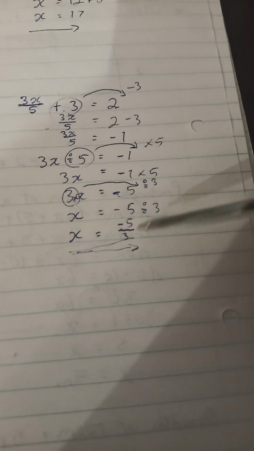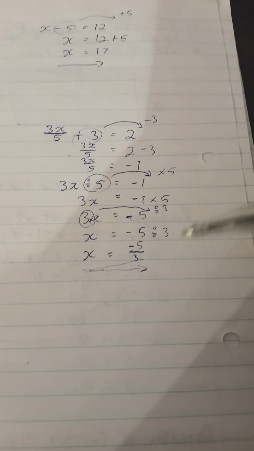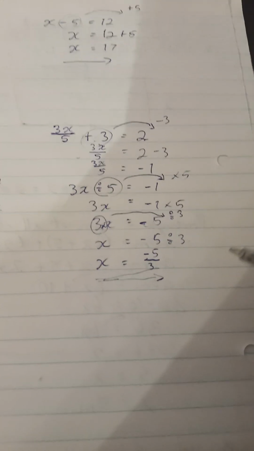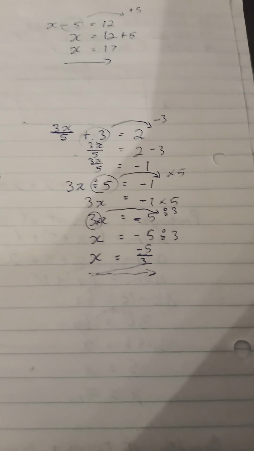Therefore, x is equal to negative 5 over 3. This wasn't the most perfect one. Obviously, we got a fraction as an answer, but this is just practice. You can always get a fraction as an answer, obviously, but not always. This was easy enough, man.